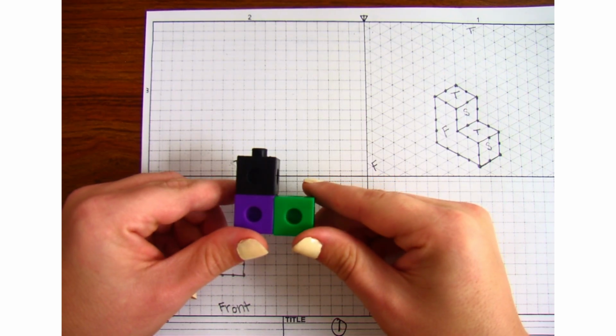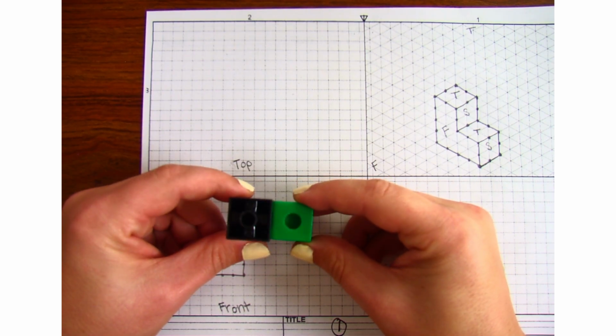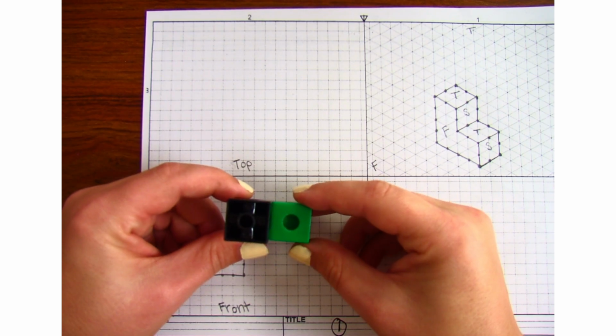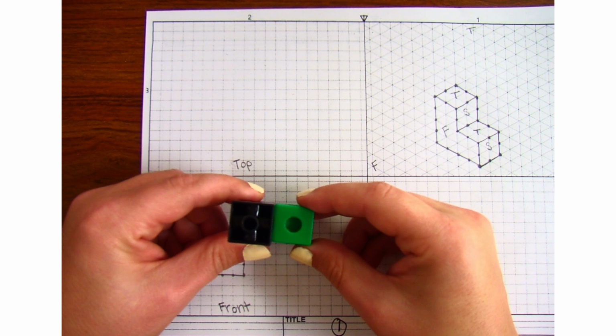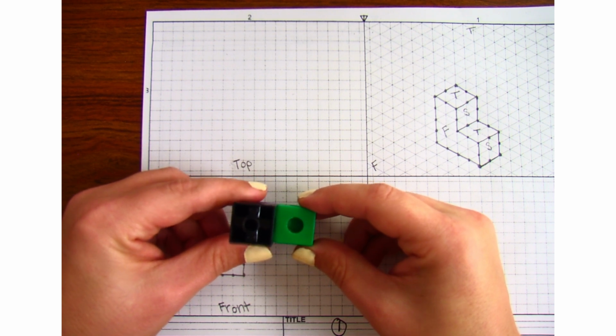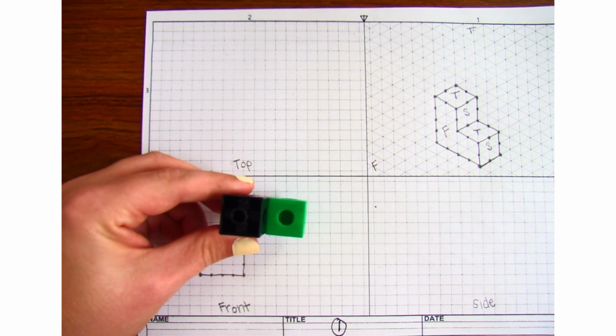So again, this is where we started for front view. And to get to top view, you turn it towards yourself. And this is what our top view looks like. This is what this shape looks like if we were to look straight down on top of it. So it's pretty much just a rectangle. It's not going to be too difficult.